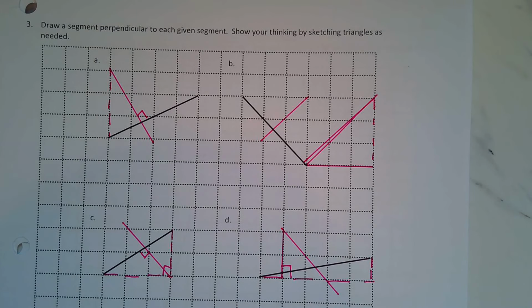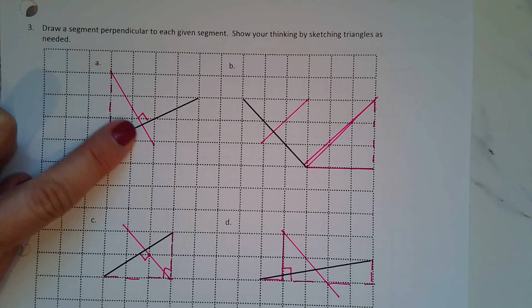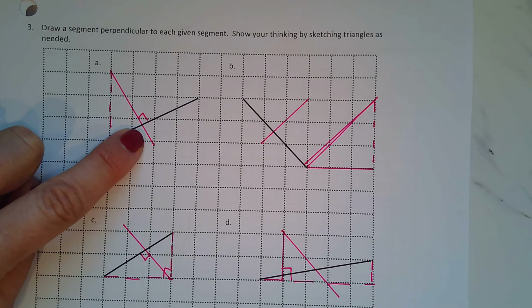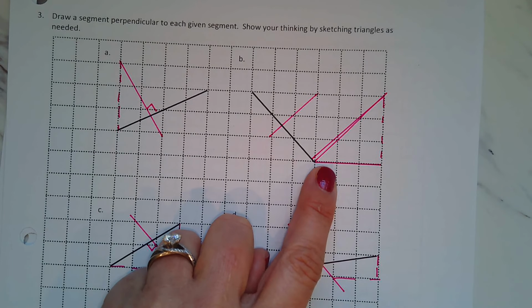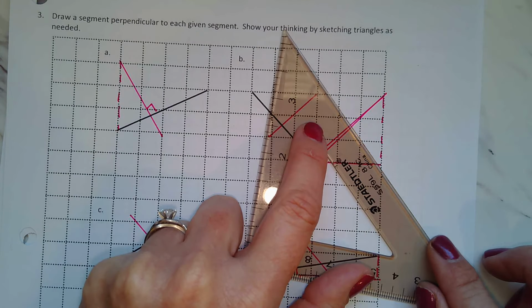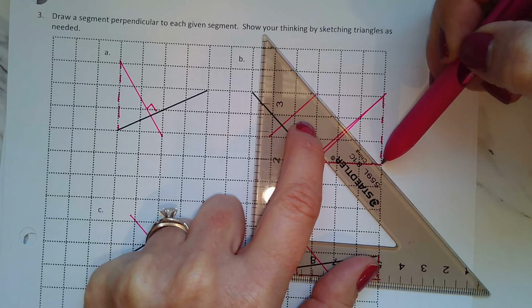On the back, problem 3, draw a segment perpendicular to each given segment. Show your thinking by sketching triangles as needed. If you need to sketch the triangle, sketch the triangle. So I went straight through to find the perpendicular line. Here I sketched this one, and so the beauty here, it would be matching.